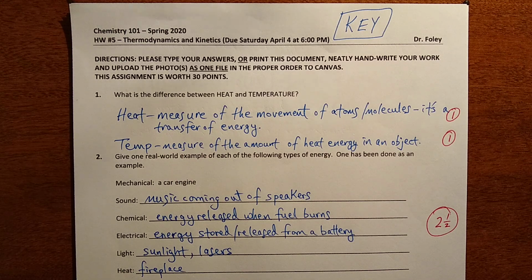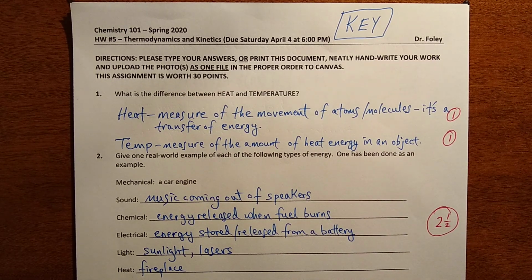Hello. I want to review the first two online homework assignments that you've already turned in and have been graded. Just in case you haven't seen the comments that I put on Canvas, I'll quickly go through the questions and answers for all the online homework and quizzes that we're going to do for the rest of the semester. So this is number 5, dealing with thermodynamics and kinetics.